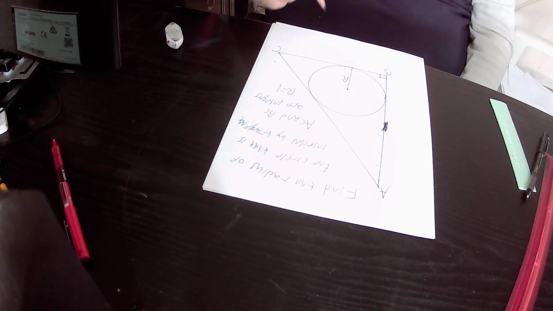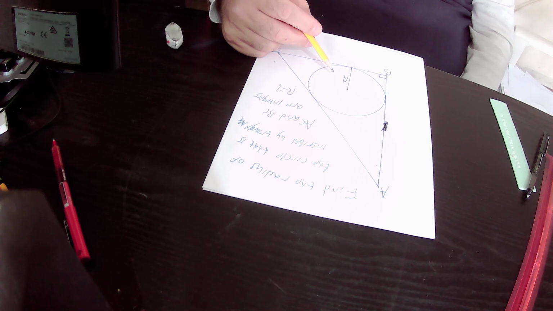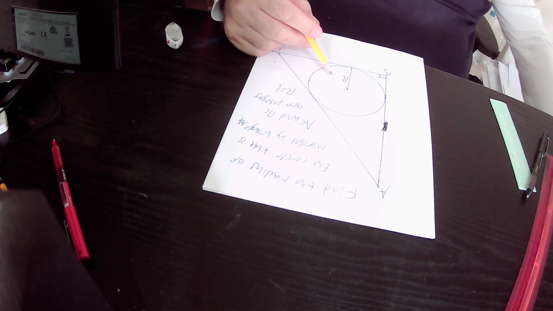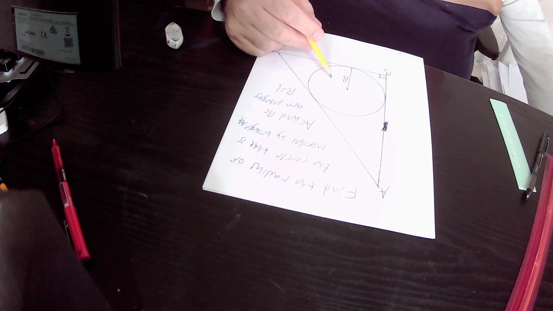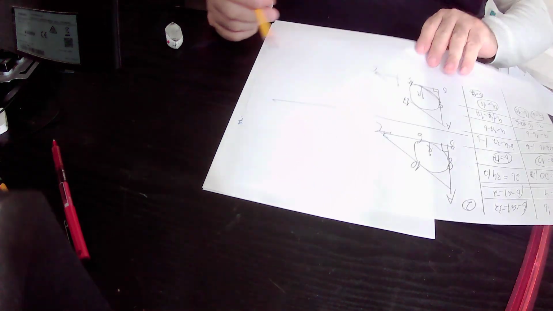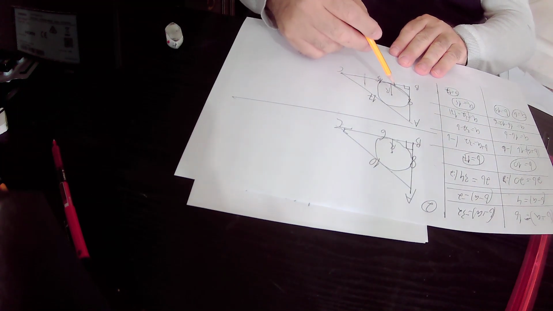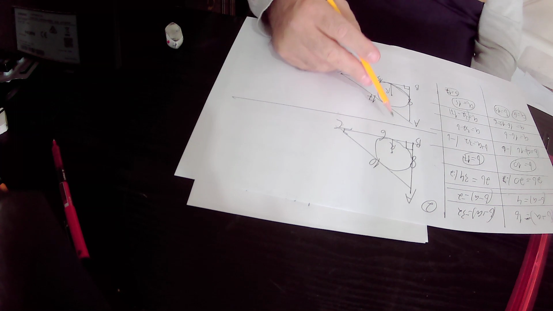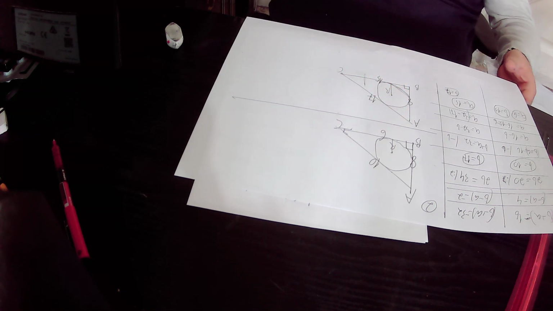We will find out the radius of this circle, and we will use the formula that we find in order to find out the radii of those two circles that are inscribed in those two right triangles.